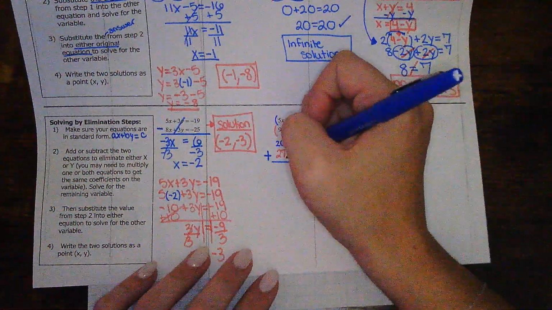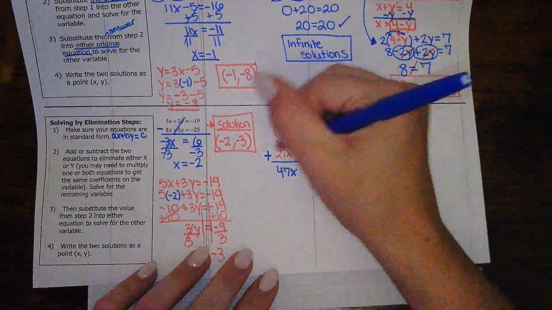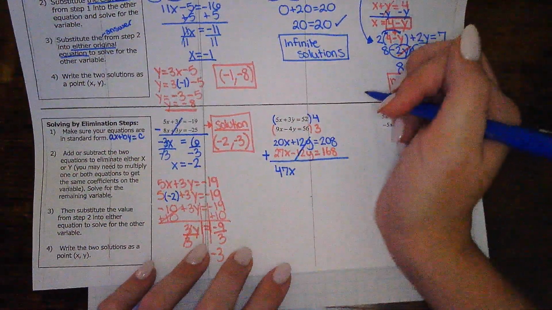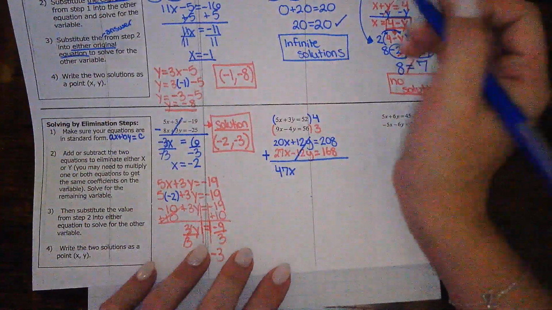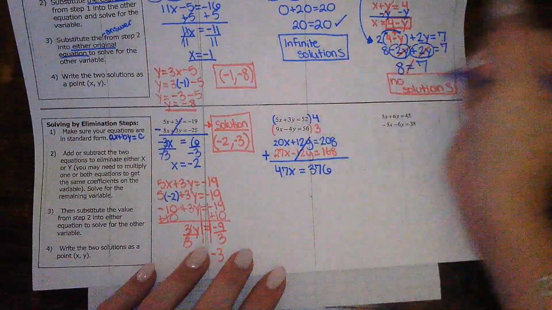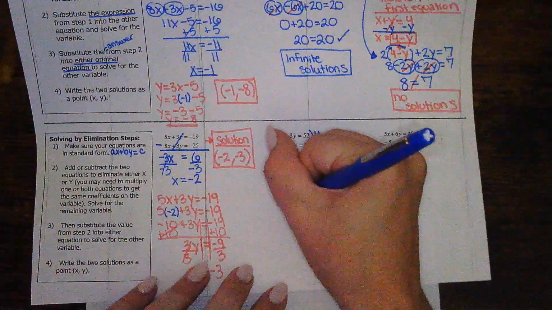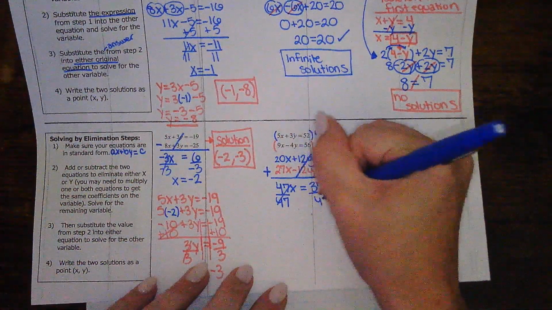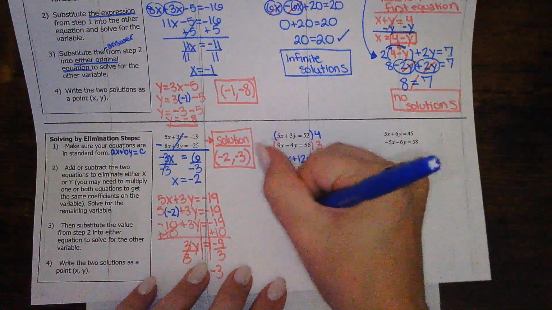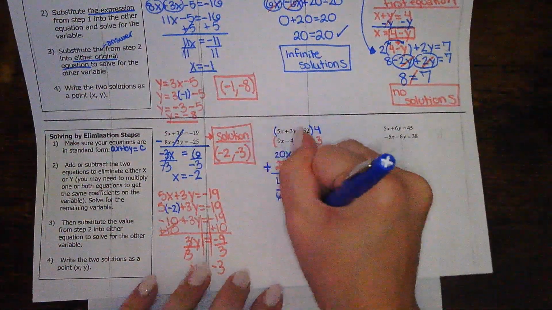Okay, so 20x plus 27x is 47x. 12 plus negative 12 is 0. And 208 plus 168 is 376. And now I can divide both sides by 47. And I'm left with x equals 8. Okay, that's part of my answer.